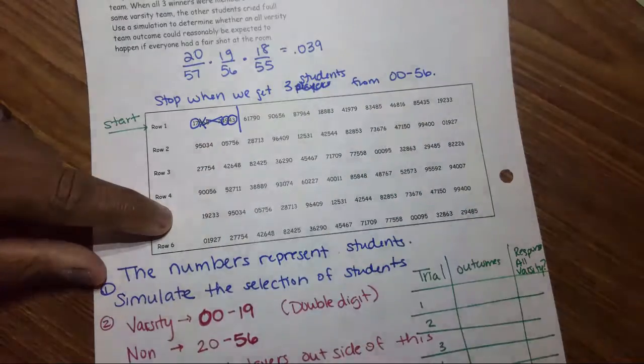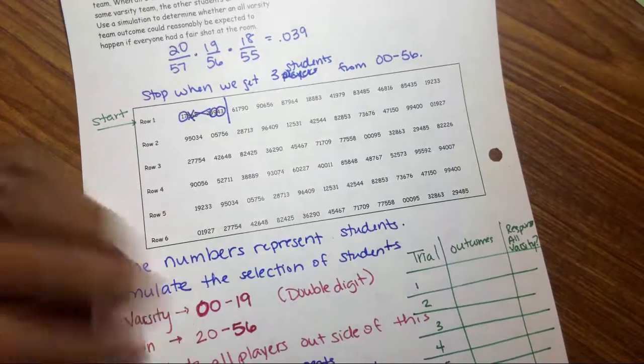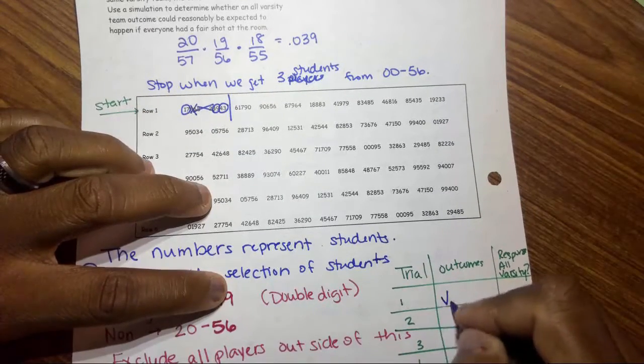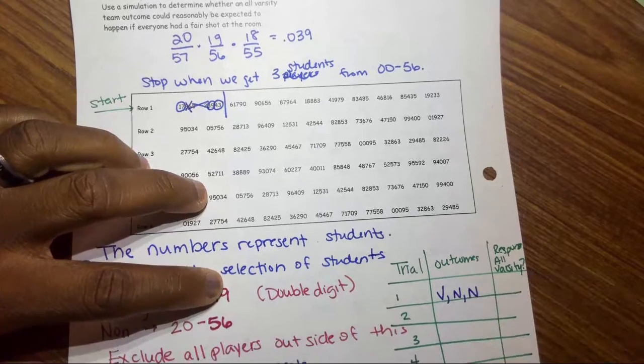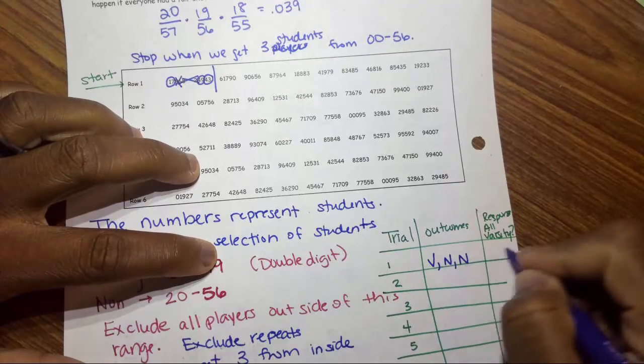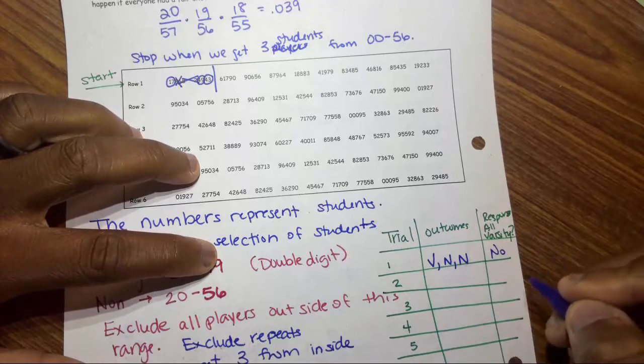So this is where we stop. I'm interested in what they are. Are they varsity or non-varsity? So I have a varsity player, non-varsity, non-varsity. Did I get all 3 varsity players? And the answer here is no. So we'll start the process again.